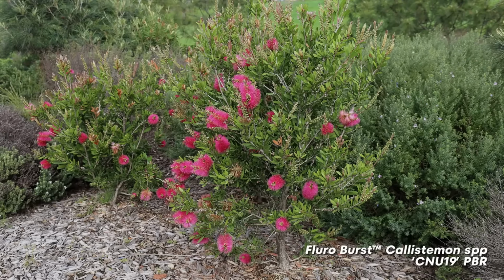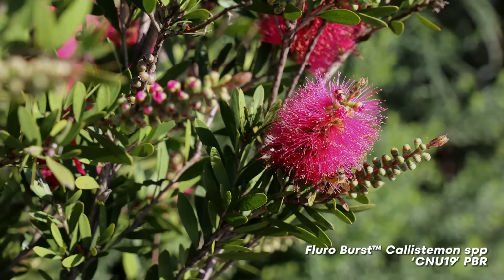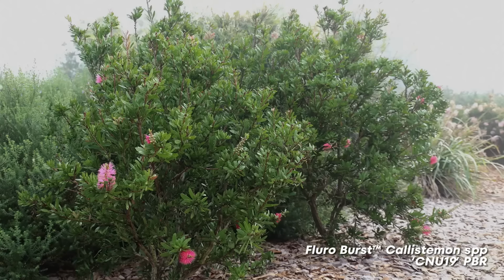Fluoroburst Callistemon. This is a brand spanking new callistemon cultivar that will look completely different to the ones in your neighbours' yards. It's got hot fluoro pink flowers and is great for attracting bees and native birds. It's a semi-compact and low-maintenance callistemon that requires little to no pruning to maintain its tidy form. It'll grow up to 1 to 1.5 metres high by 90 centimetres to 1.2 metres wide.